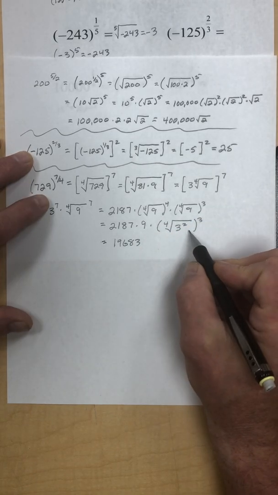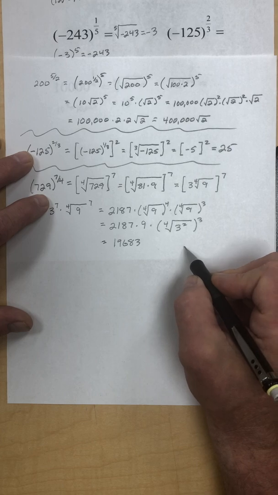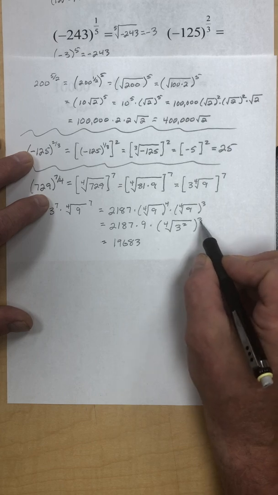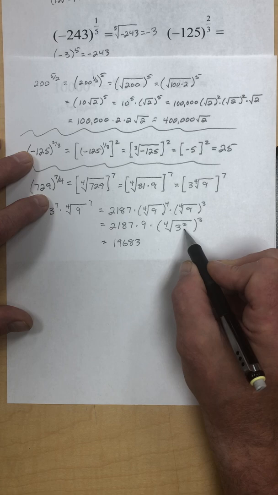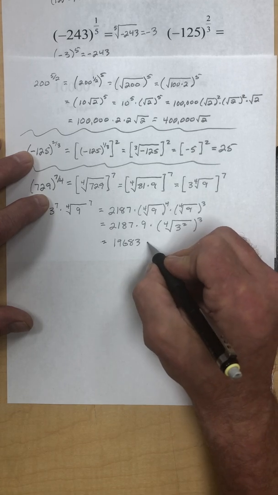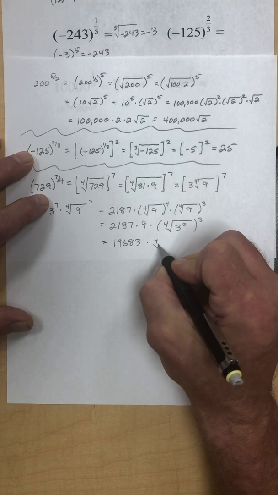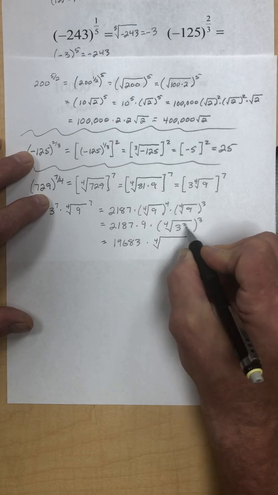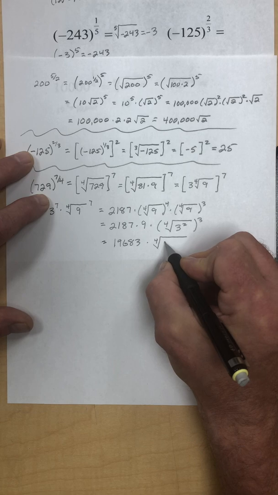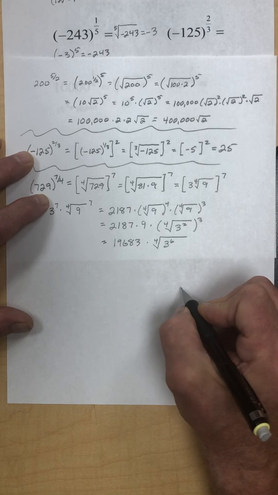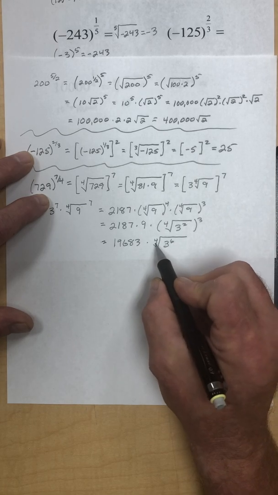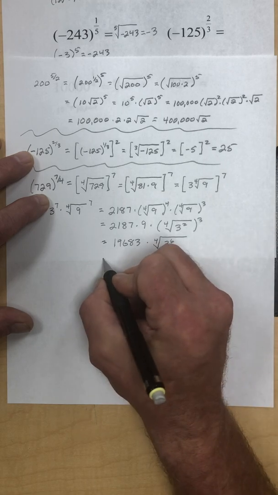And then I'm looking at this guy. Well, if I bring this 3 on the outside and bring it underneath, would I multiply the 3 and the 2? So I'm going to get the 4th root of 3 to the 6th. So I could take the 4th root of 3 to the 4th.